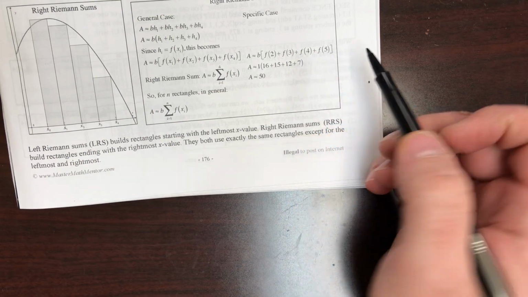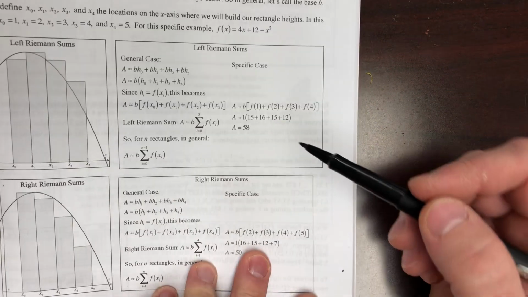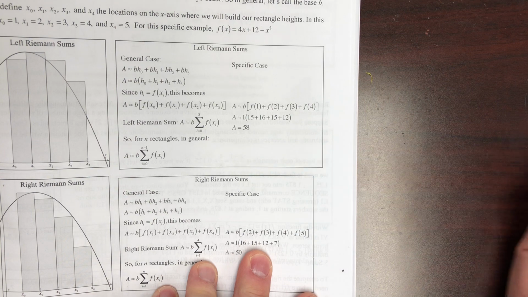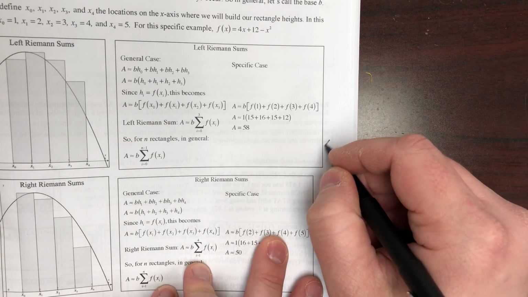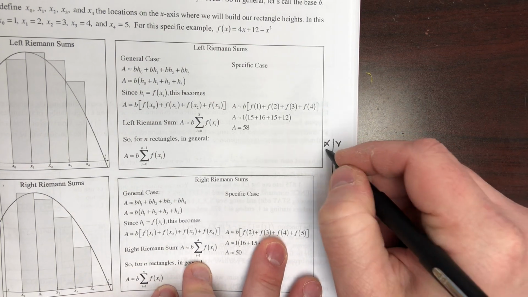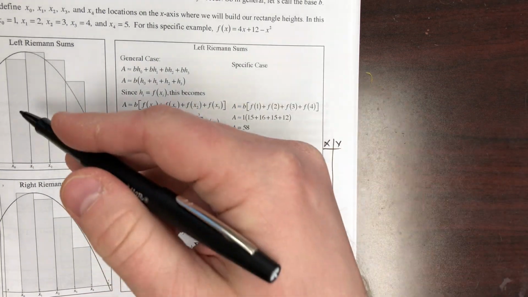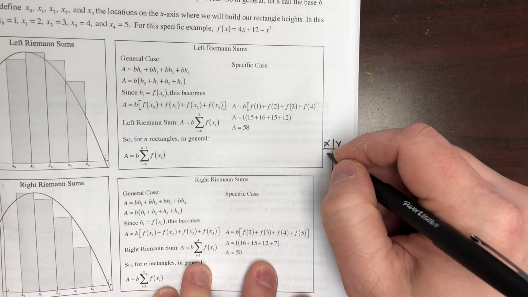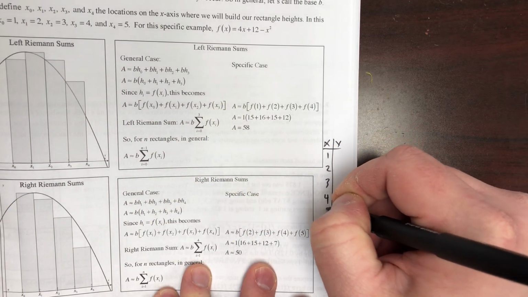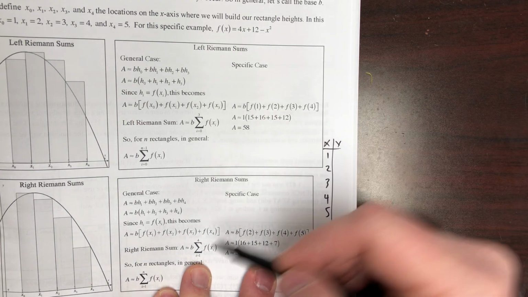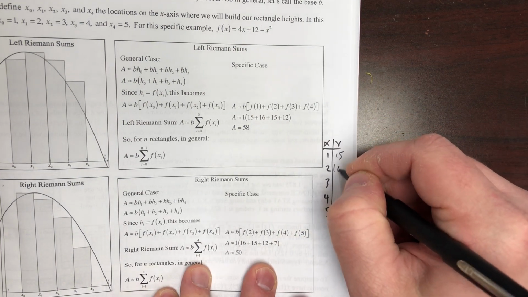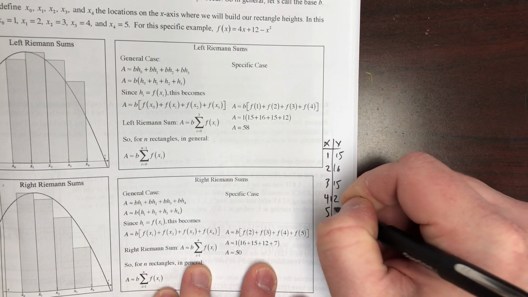So usually what I'll do is, when I'm doing Riemann sums, they usually have you do left and right, just because they have you do exercises, right? So I'll make an XY table, and for this one, since I'm doing 1, 2, 3, 4, and 5, and then I pull my different y values. I'm just going to steal these from here. So 15, 16, 15, 12, and 7.